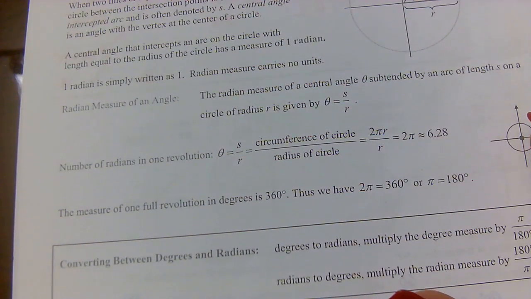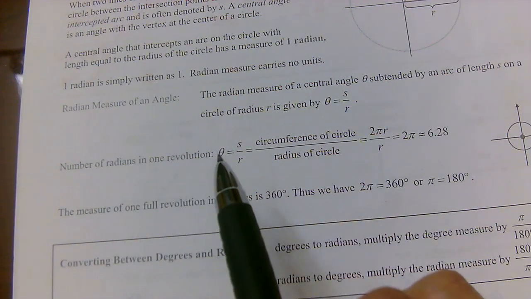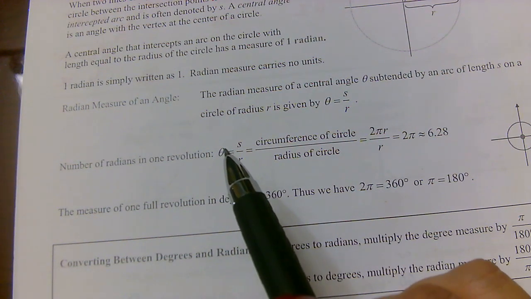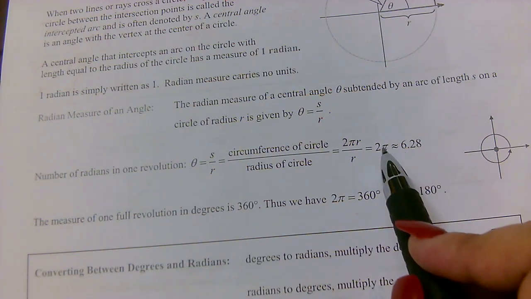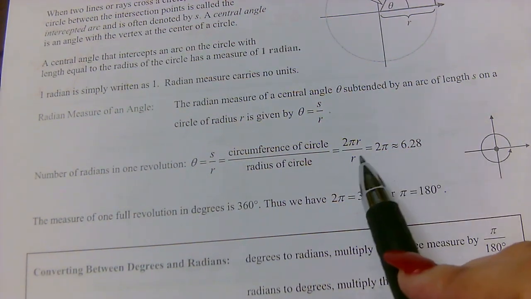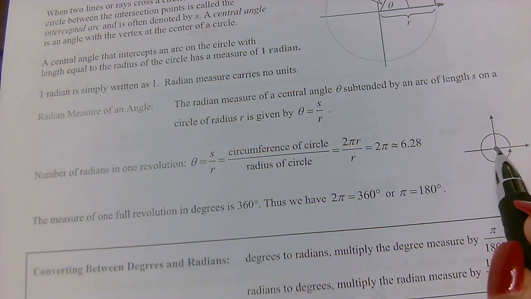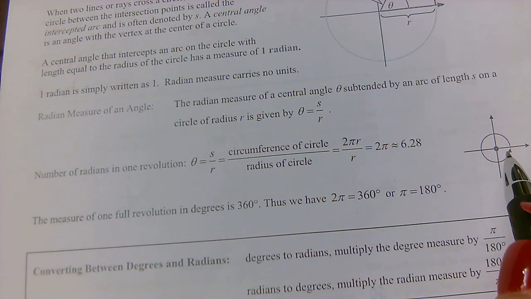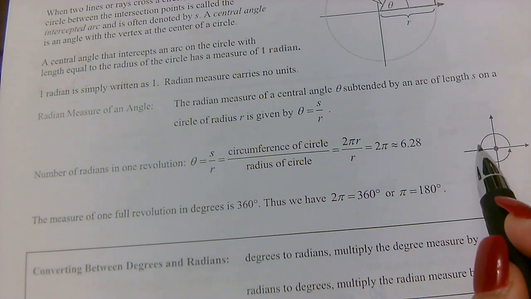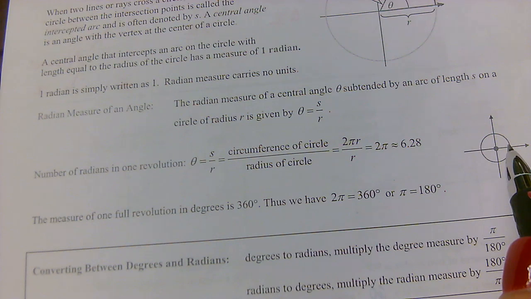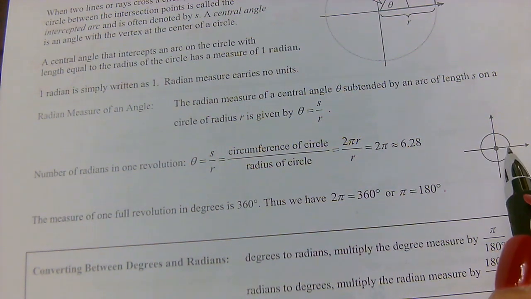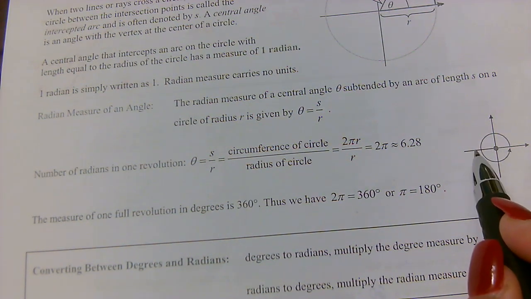You need to know this basic information. Okay, so let's continue over here. The number of radians in one revolution is 2 pi. Remember, 2 pi is the entire distance around the circle, which means 1 pi is half a line, or 180 degrees.